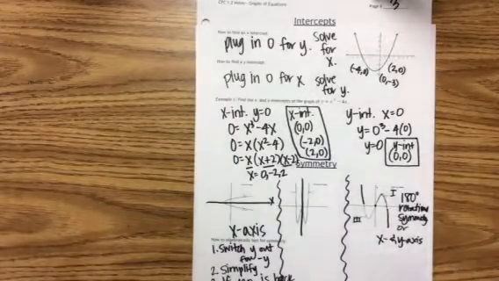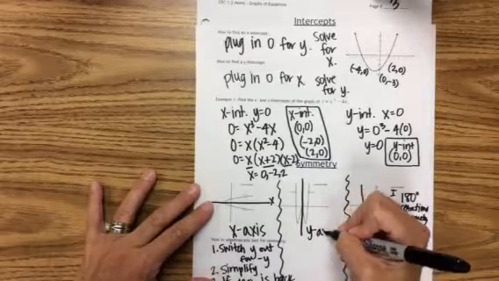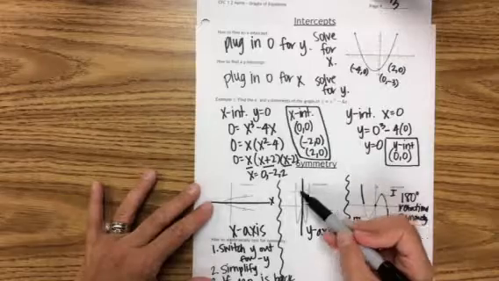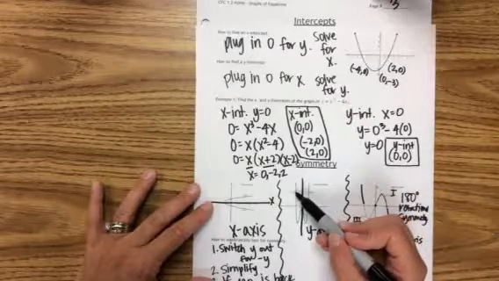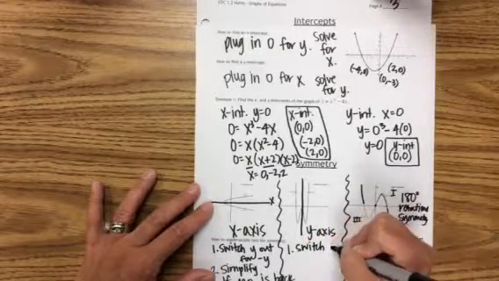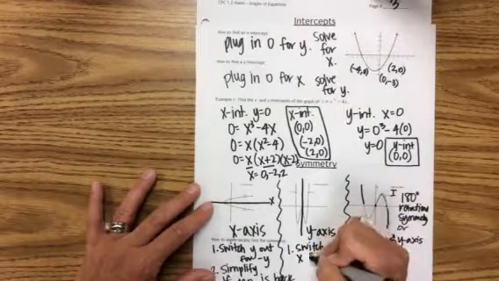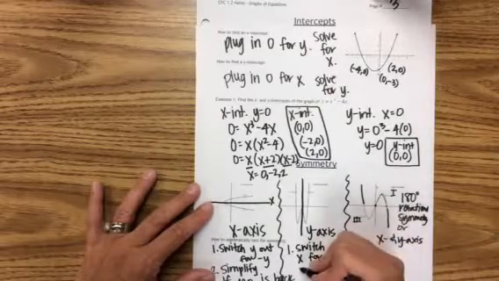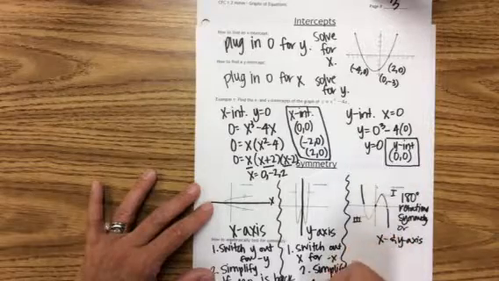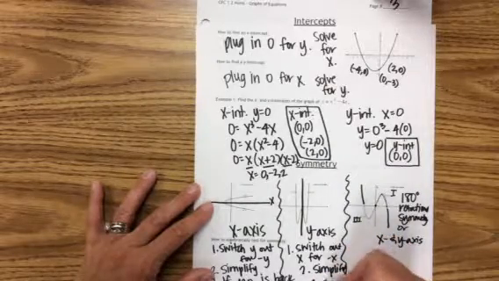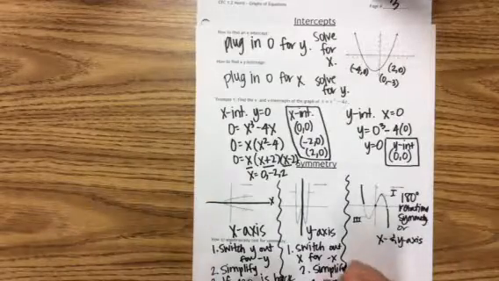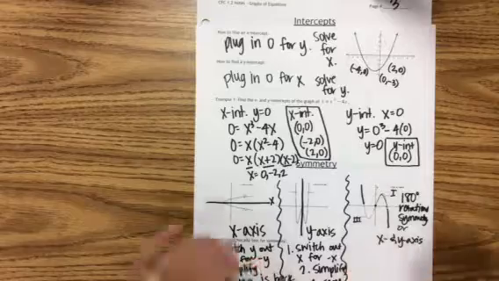All right, y-axis symmetry. Everything is the same idea. If you have x, y, and you reflect it across, the x now becomes negative. So we're going to switch out x for negative x, and then we're going to simplify, and then the third step is the same as that. If the equation is back to the original, then there is y-axis symmetry.